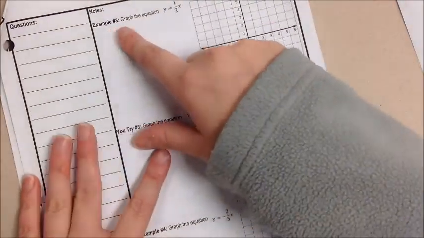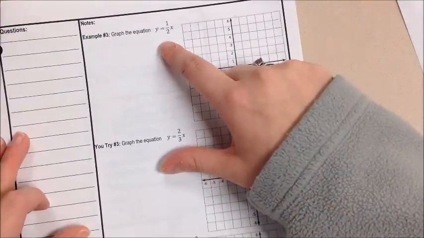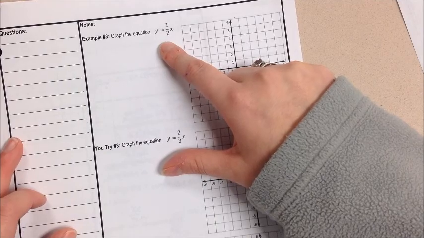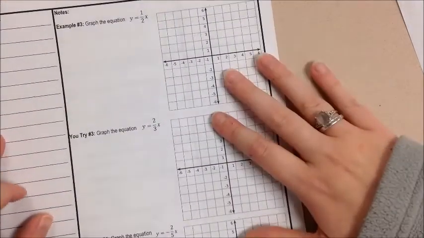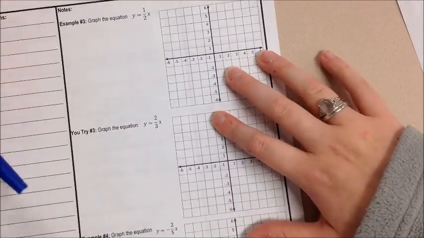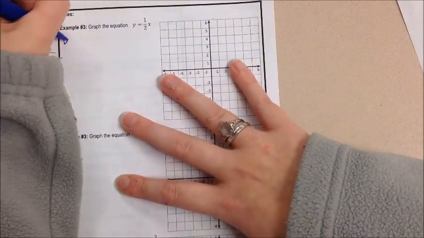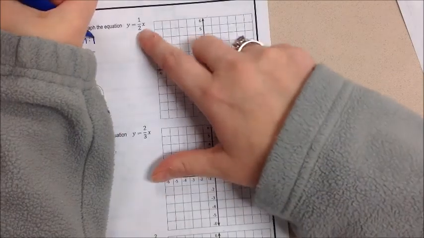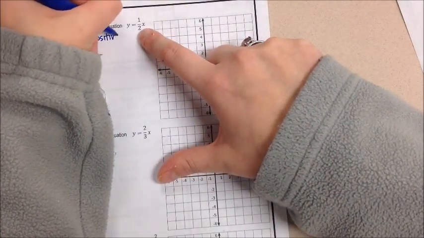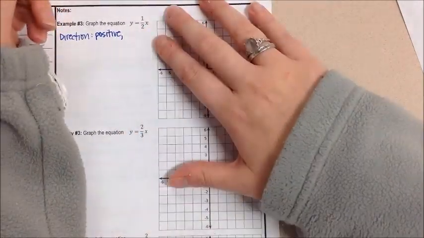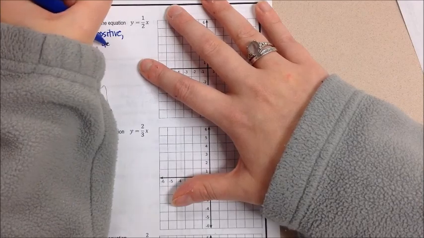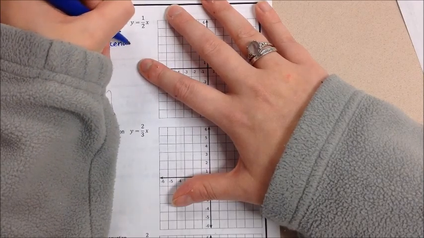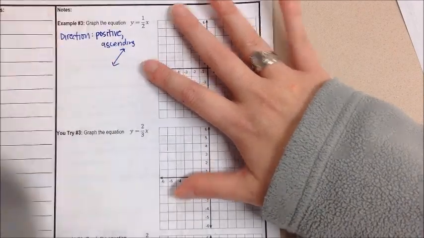Okay, example number 3. We have graph the equation y equals 1/2 x. Okay, so this one is a little bit different because let's talk about direction real quick. Okay, this is positive, so my slope or my line is going to be ascending. Going to go up and to the right. Okay, it's going to look like that.